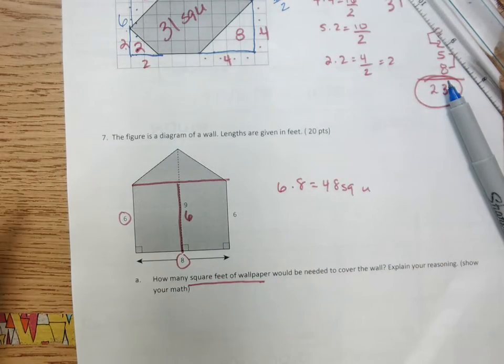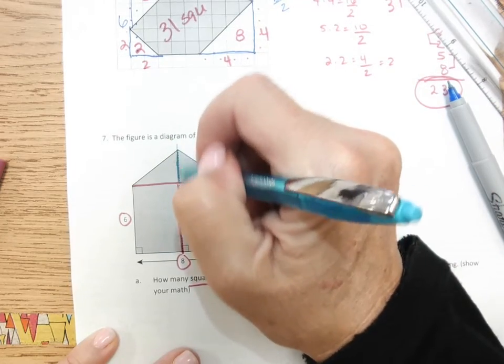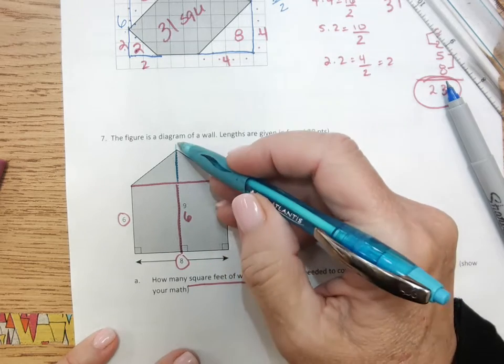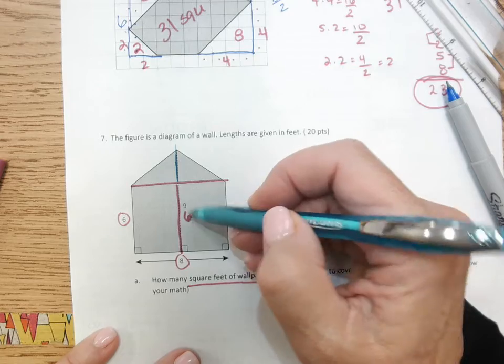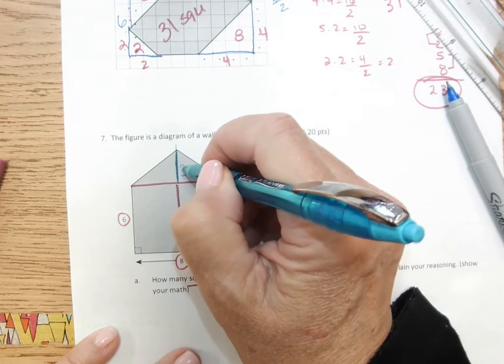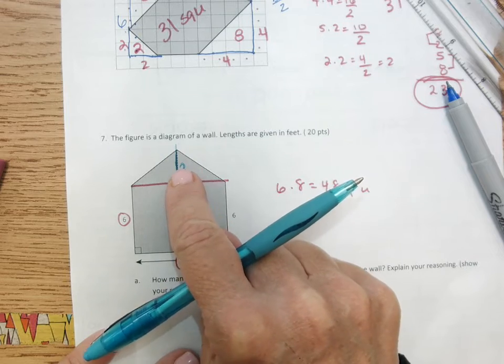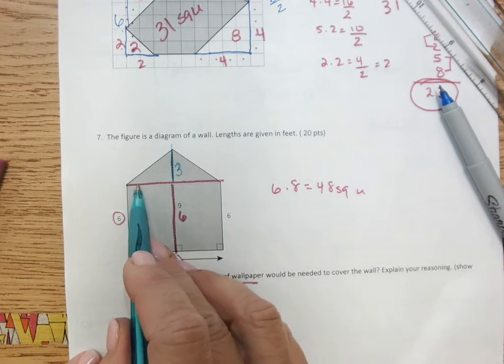So that's the bottom. The middle of the house, I know that this distance is 6, but this whole line is 9. So I need to figure out how long that little blue line is, the height of this triangle. So if this whole line is 9, and this part of the line is 6, 9 take away 6 means that this is 3. So the height of this triangle is 3, because 3 plus 6 makes 9.